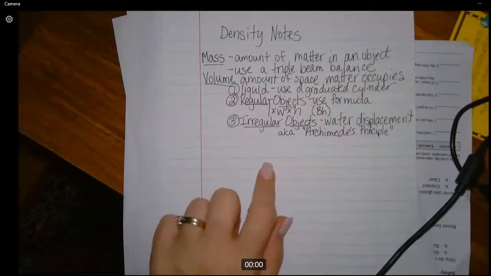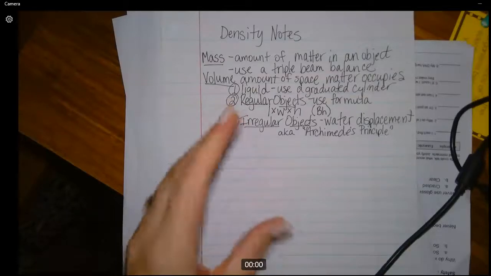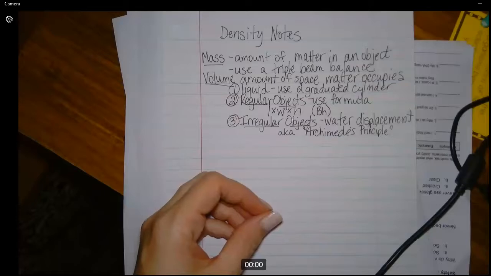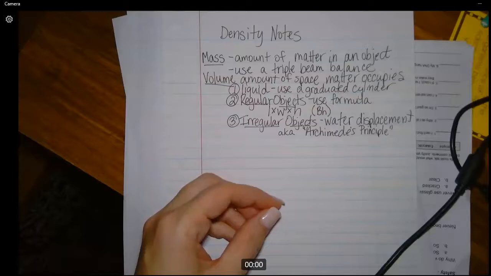What he figured out was that if you have a graduated cylinder and put a certain amount of water in that graduated cylinder, and then you drop an object in, the water will rise the amount of volume that the object displaced.